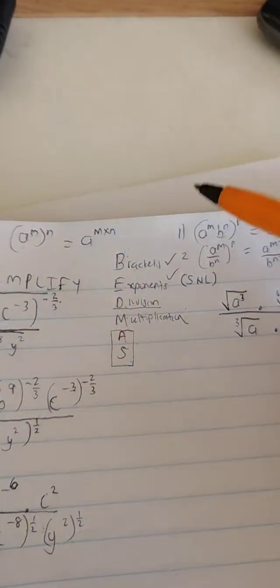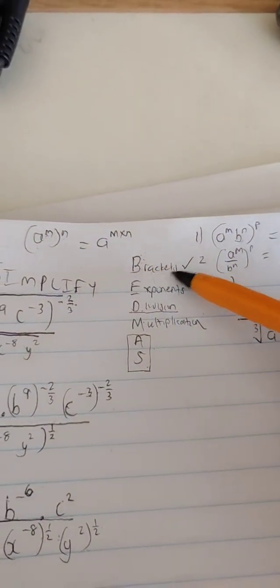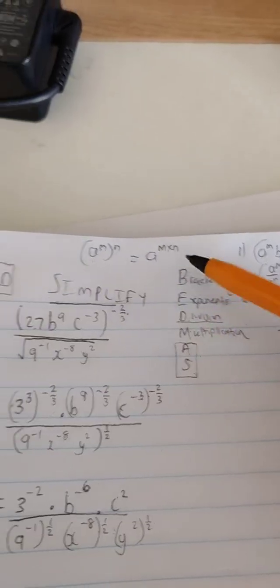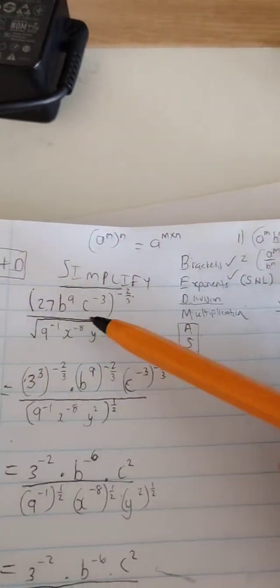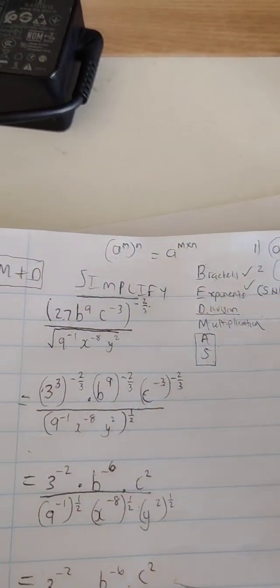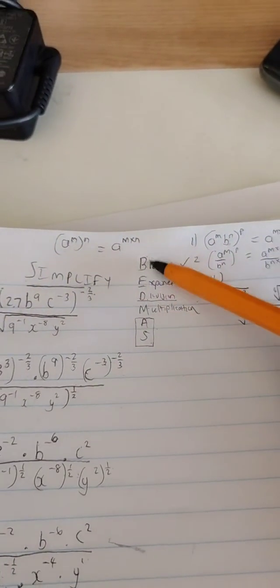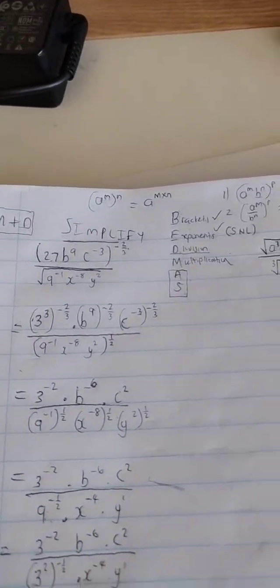So yes, B means brackets, E means exponents, D division. We work in that order when simplifying exponents, having division and multiplication alone, where there's no addition and subtraction. Guys, please let us consider BEDMAS, right? Hopefully you follow the steps. Let's look at the next question.